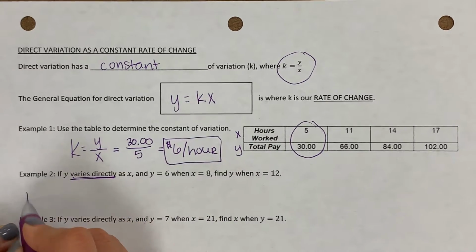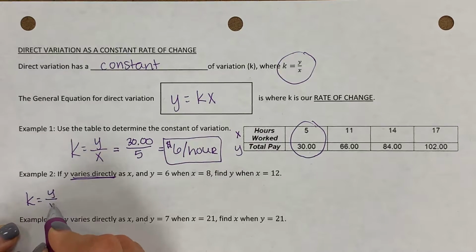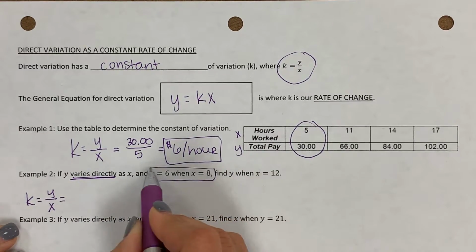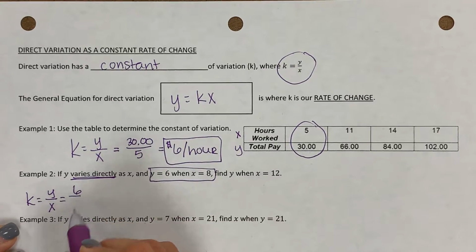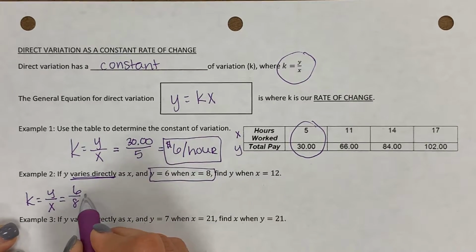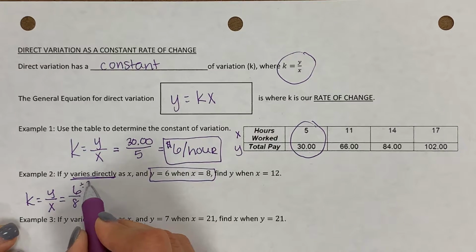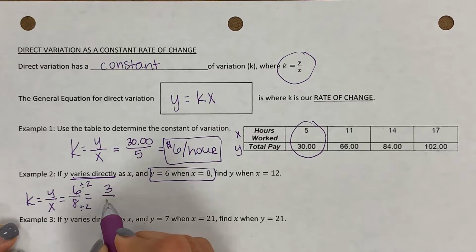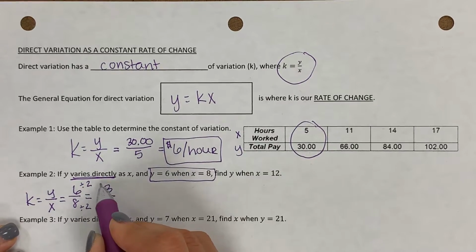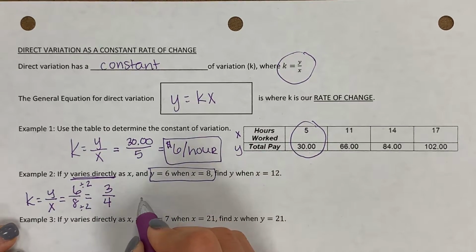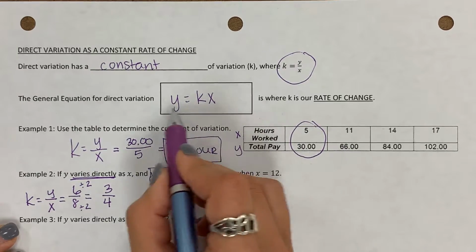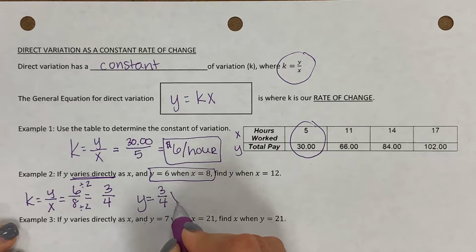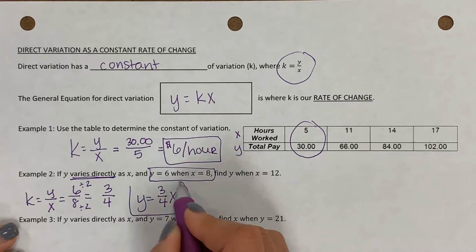We know k is equal to y over x. So the y and x value they give us that belong together are these two. Y is 6 when x is 8. We're going to simplify. Both of these can be divided by 2. 6 divided by 2 gives me 3 on the top. 8 divided by 2 gives me 4 on the bottom. This is my k value. So the equation for this one, using our direct variation general equation, will be y equals 3/4 x. That's half of my answer.